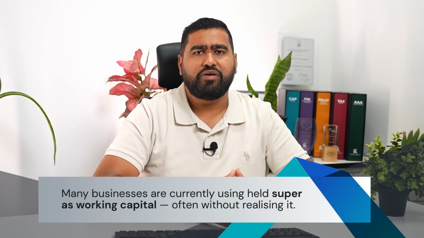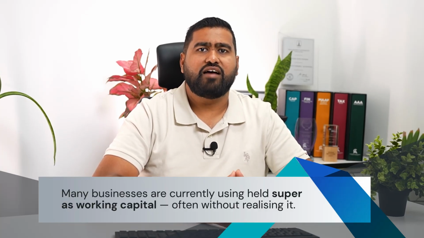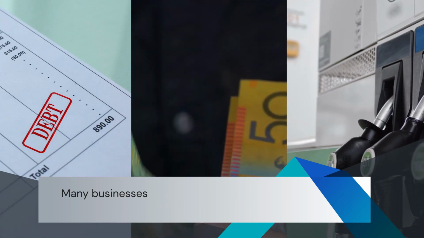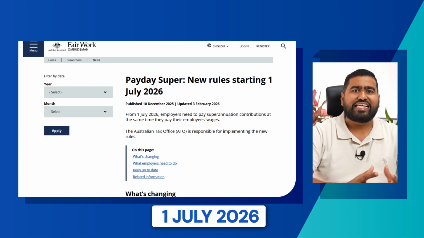Every quarter, you hold your employees' super for up to 3 months. That cash sits in your account. You spend it on invoices, wages, fuel, whatever keeps the door open. It's not a loan, but you have been treating it like one. On 1st July 2026, it disappears.